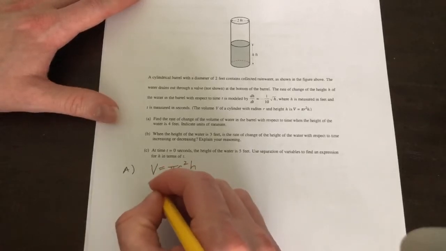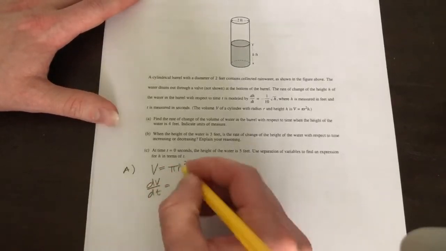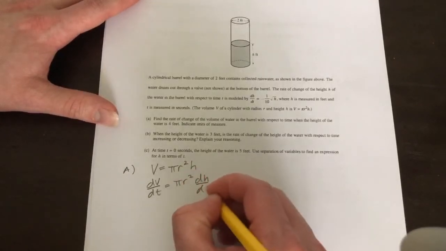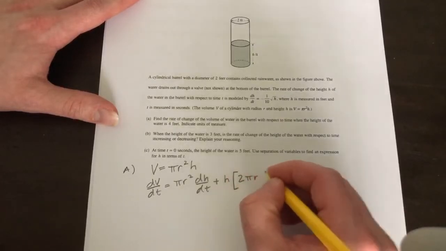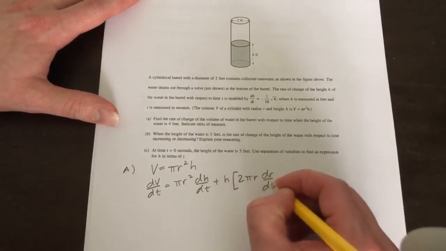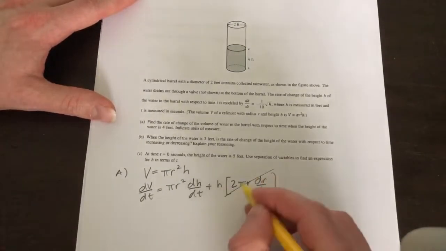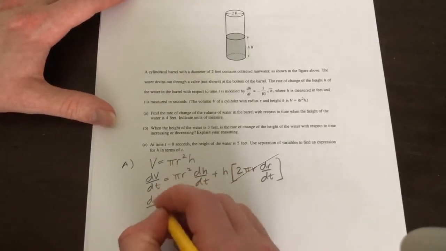So when we do a related rates question, this is going to be a product rule. So dV/dt is equal to pi r squared dh/dt plus, write the second term, derivative of the first term. Now, your first term, dr/dt is always going to be equal to 0 in a cylinder. Okay, so I have this expression right here.